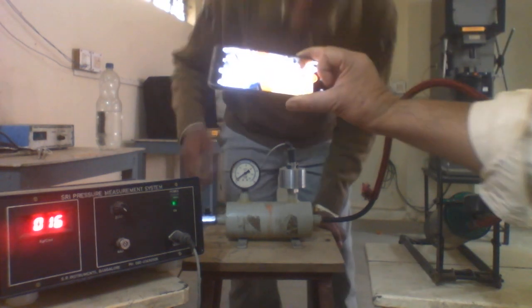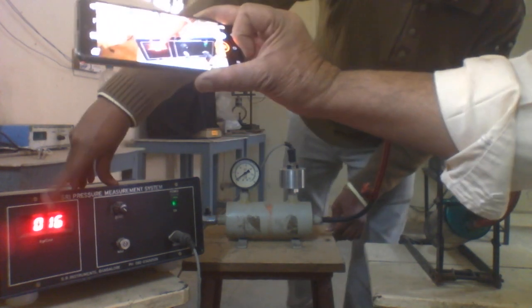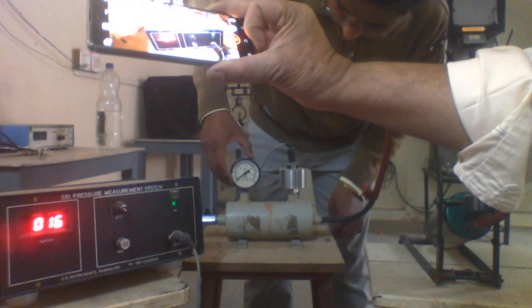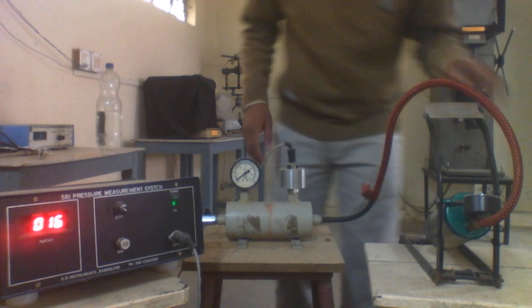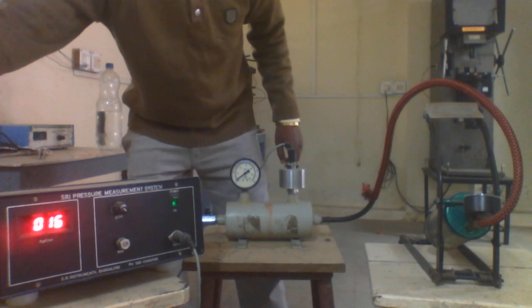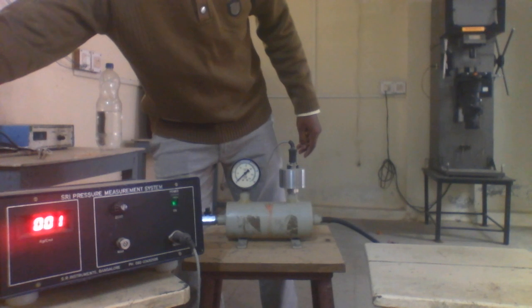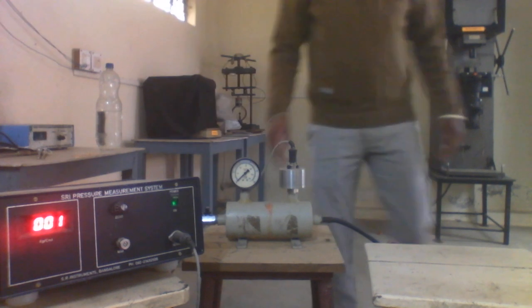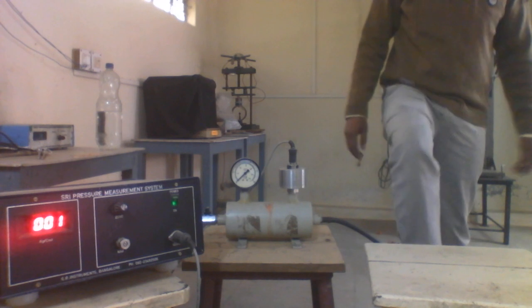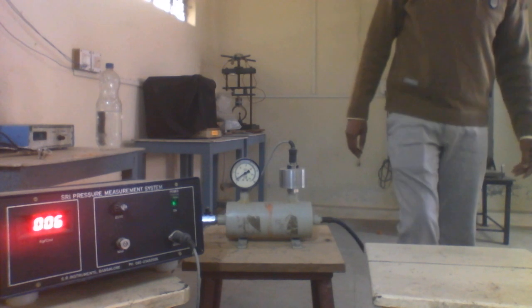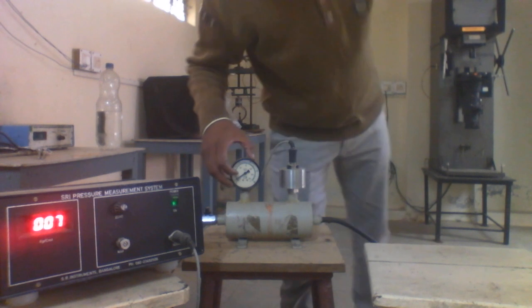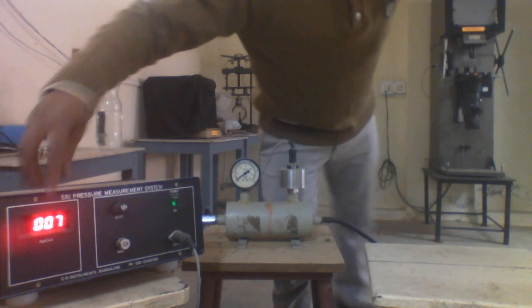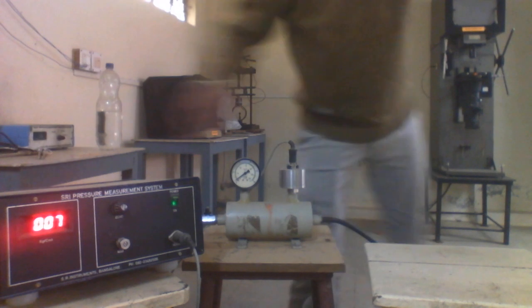0.2 bar. Now we apply the pressure using the foot pad. Here the gauge shows about 4 bar, and that is reflected here as 7 bar.